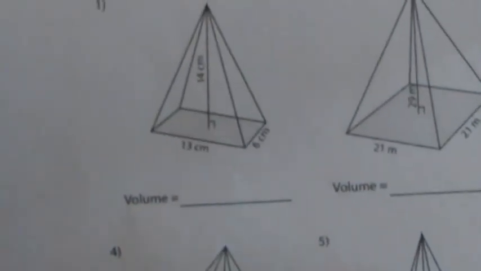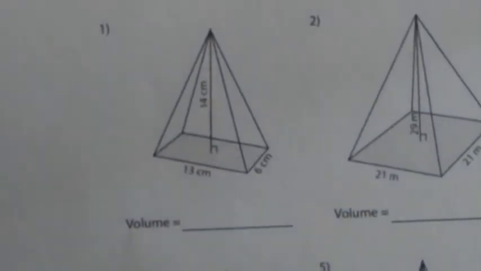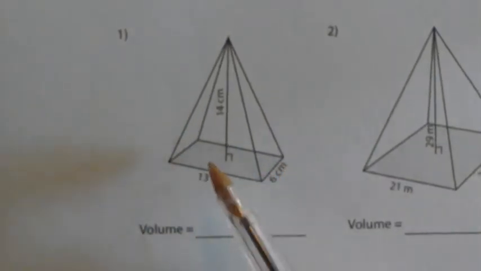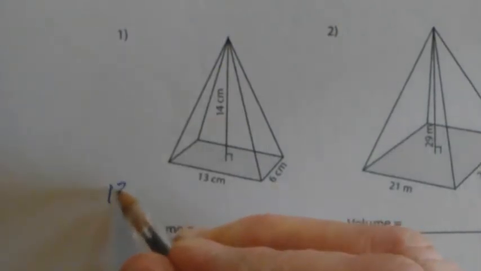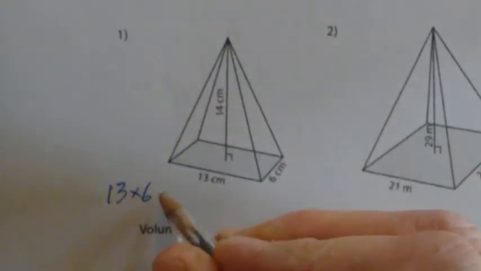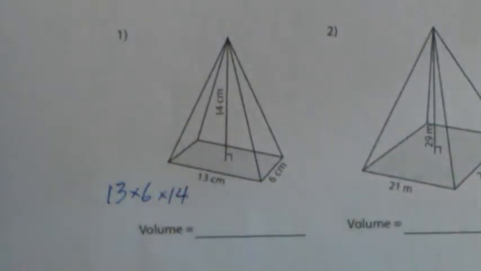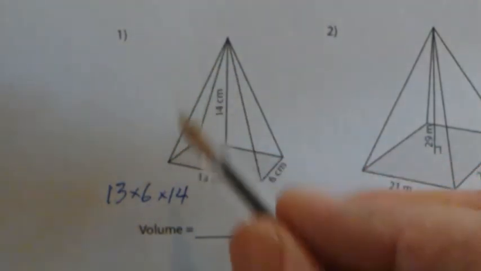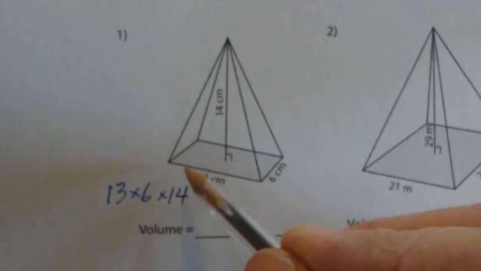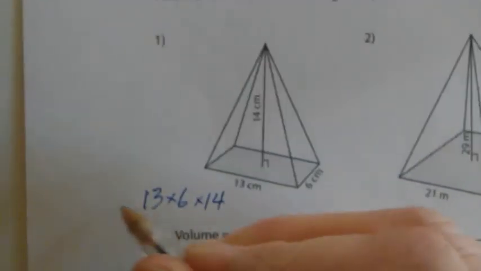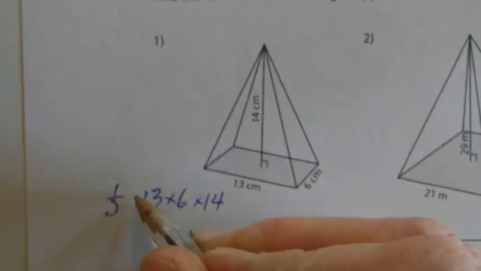I'll go over 3 of them because it's really just the same thing over and over. Okay, this first one. So here's a pyramid, and there's the dimension. So you figure out the area of the base, which is 13 times 6. You multiply it times the height, times 14. And that would give you the volume of the box, of the prism. You want the pyramid, so you do what? You take 1/3 times this. You can put this in the beginning. They like to put it at the beginning, 1/3.